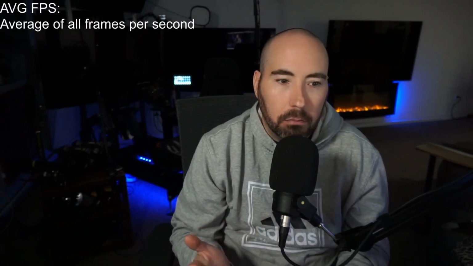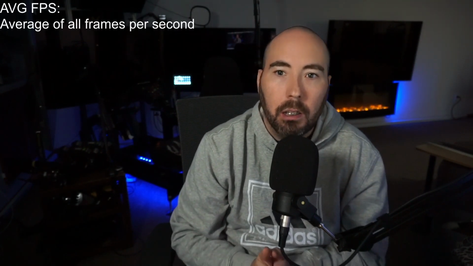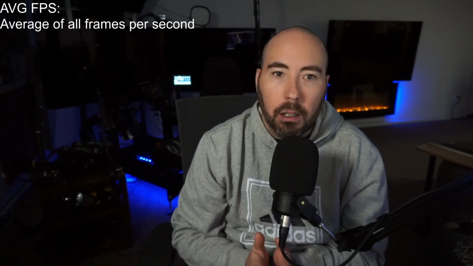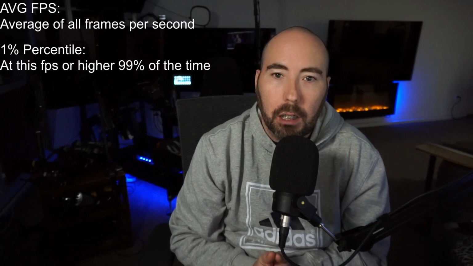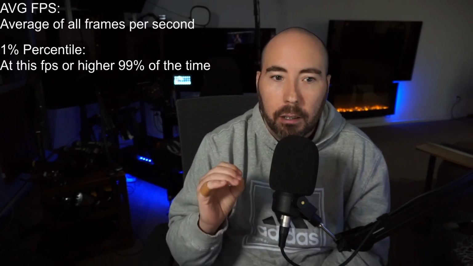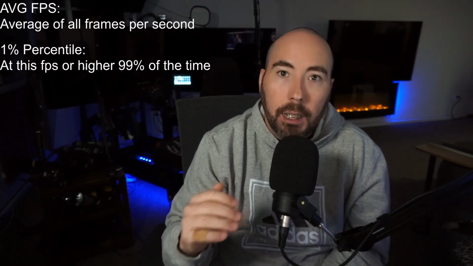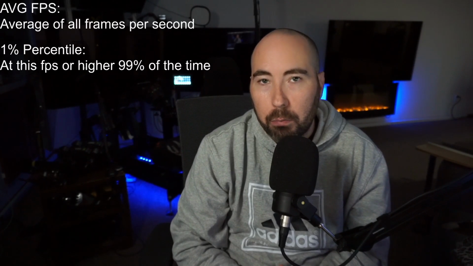So every test is run at triple 1440 and triple 4K. You'll see average FPS, which is self-explanatory. It's an average of all the FPS throughout the benchmarks. Then you'll see the 1 percentiles and 0.2 percentiles. Now, these are very important. The 1 percentile essentially means that you are theoretically at an average of that FPS or higher 99% of the time. So pay close attention to those numbers.